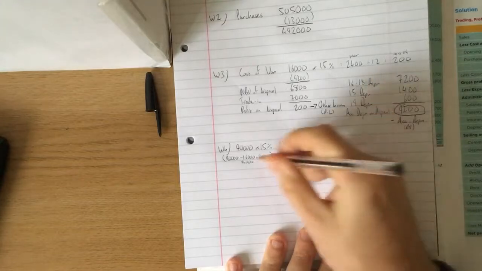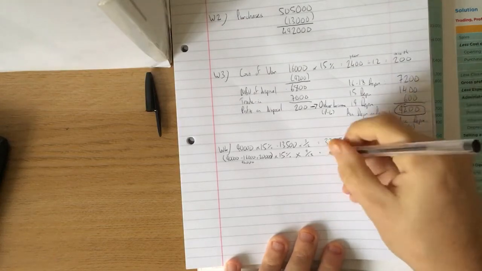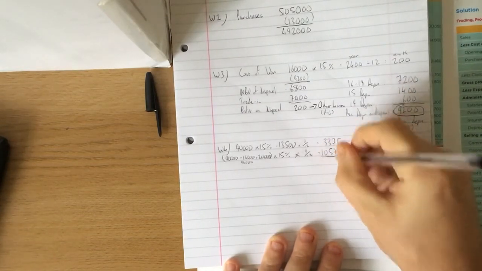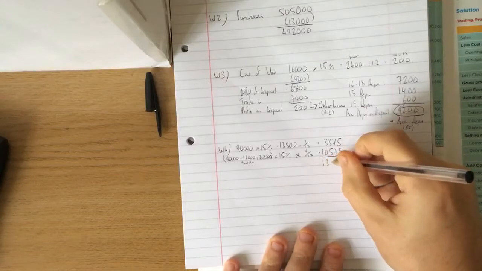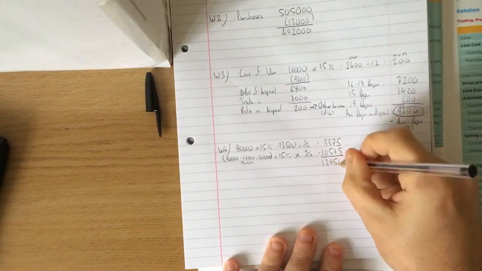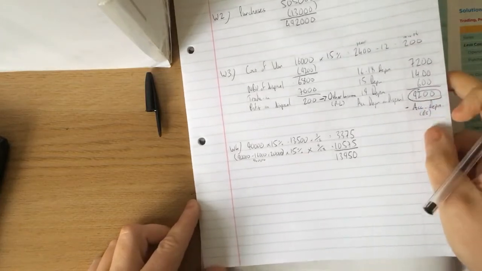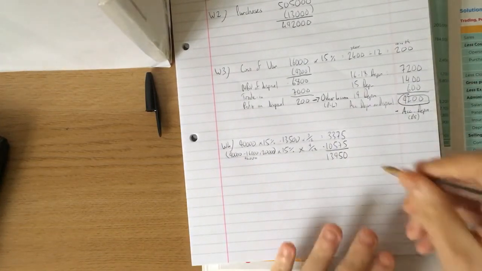Alright, so if you work all that out, you get 10,575. And if you add the two of those, you get 13,950. All right. So that is your depreciation for 2019.